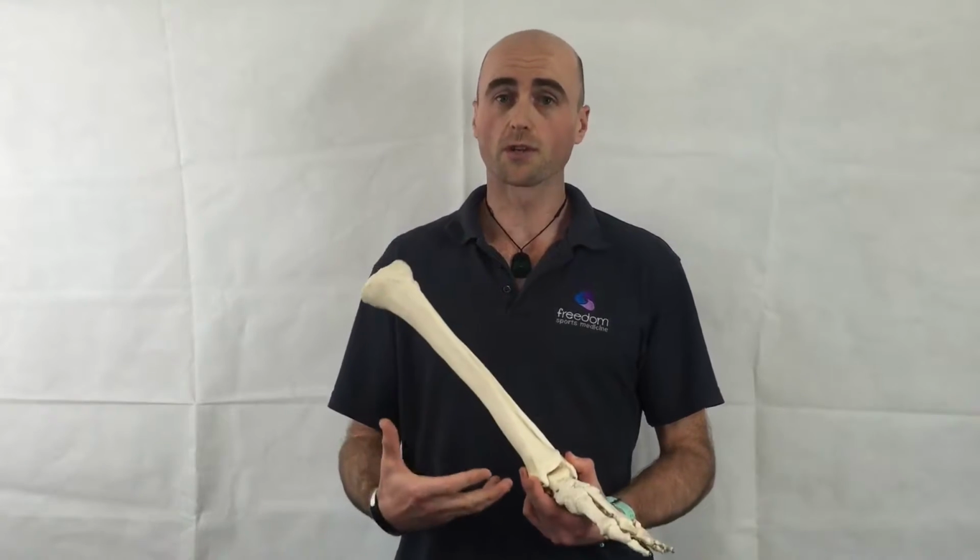What I'm going to talk about today is how ankle joint restriction and lack of mobility can lead to issues down into the foot and then also up the chain into the knee and into the hip. So I've got a little model here to help explain a few things, so let's go through it.